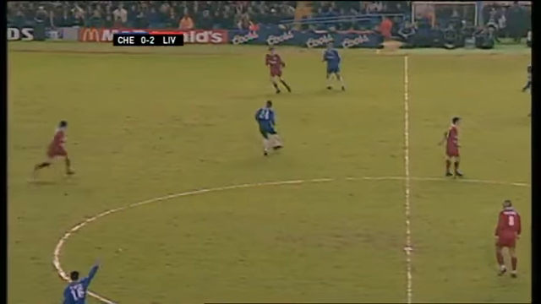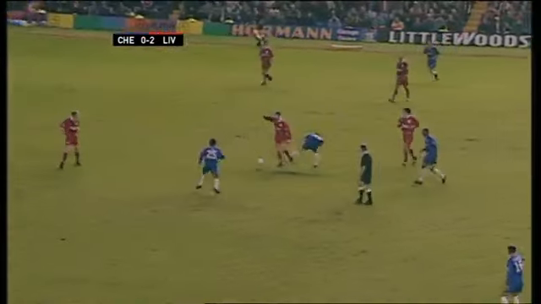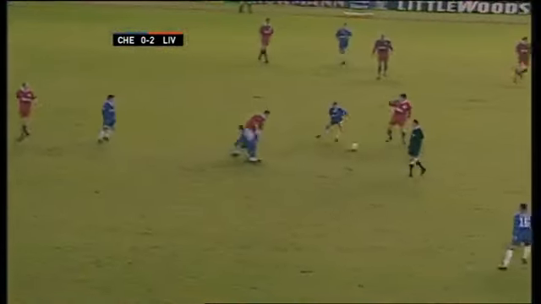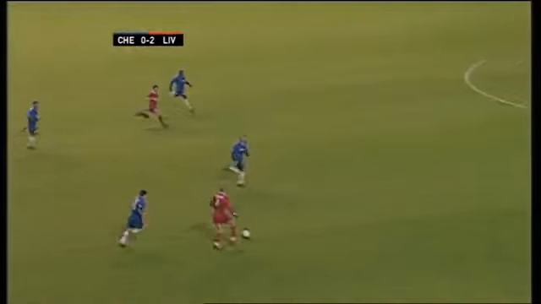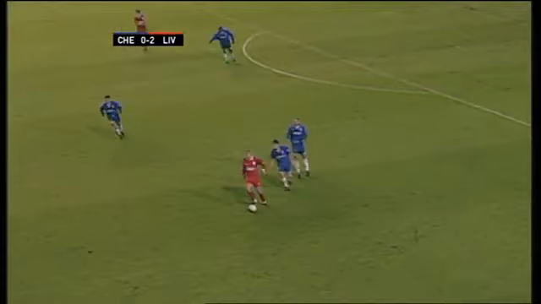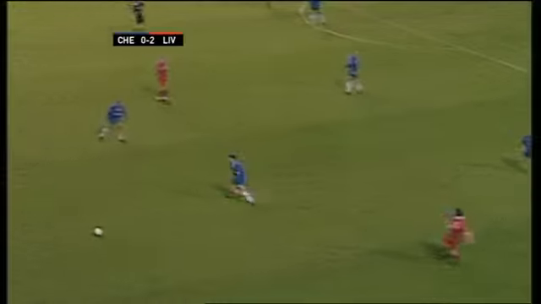Petrescu. Here's Eddie Newton. Wise battling away. And again, there was a wild challenge there, but it's come to nothing as Collymore counter-attacks for Liverpool. McAteer.